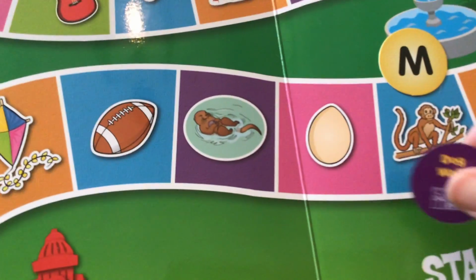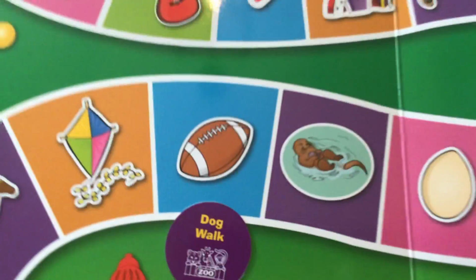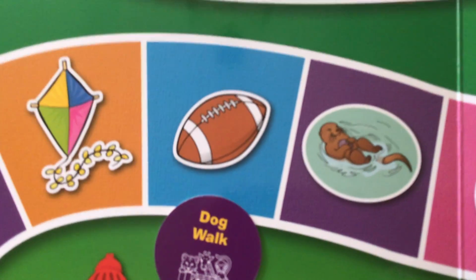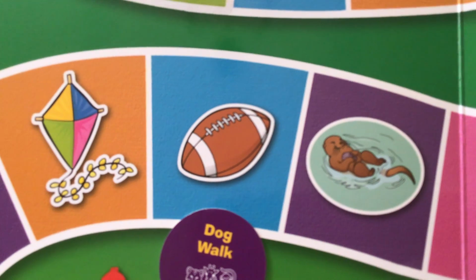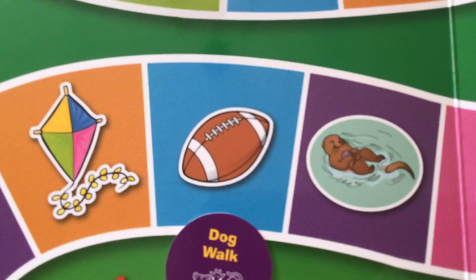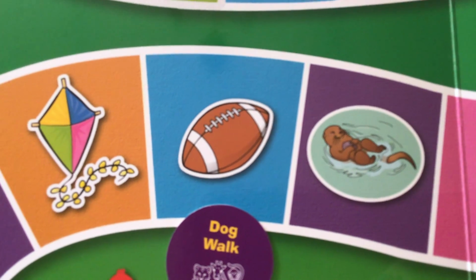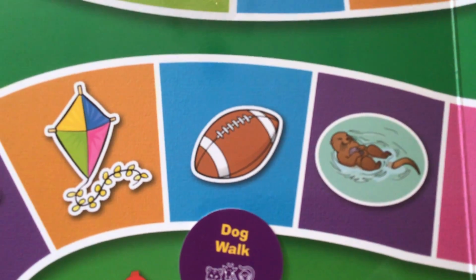3 again. Help me move 3 more spots. 1, 2, 3. What's that? Correct. It's a football. Say football at home. Football. I bet you like to throw a football or watch a football game on TV? Say football.